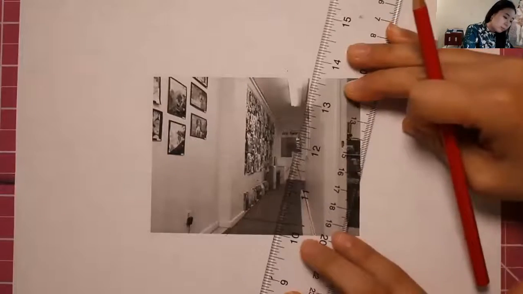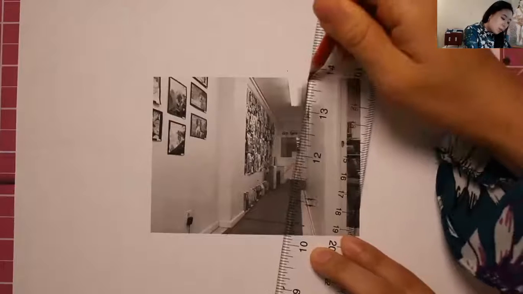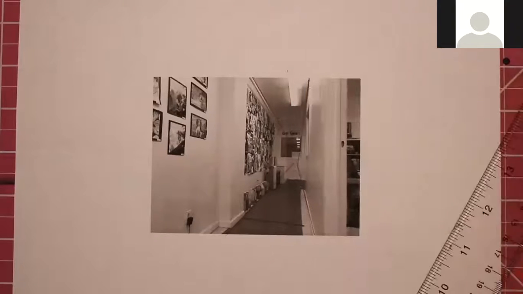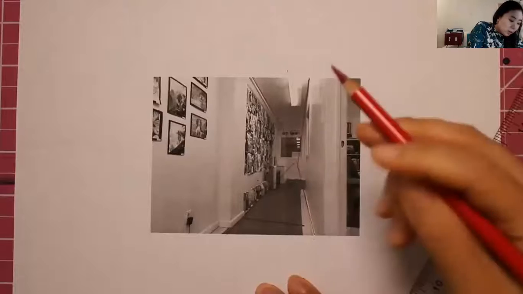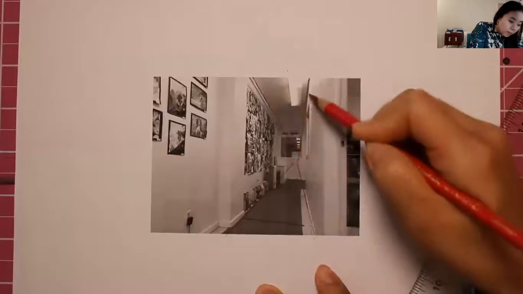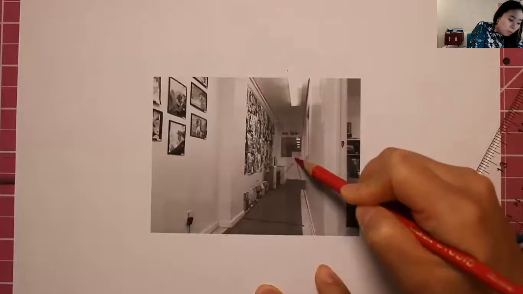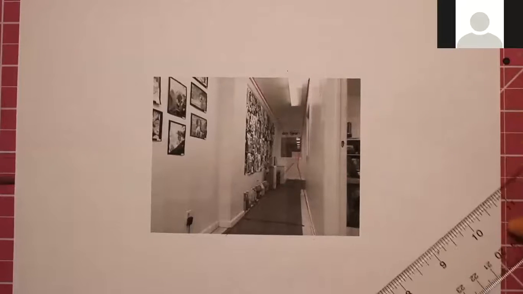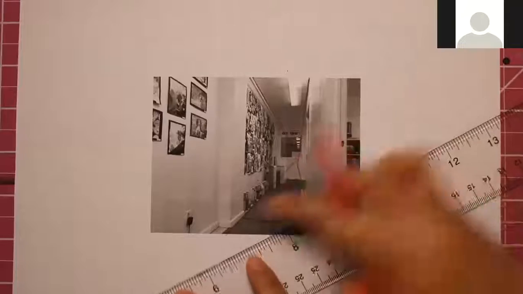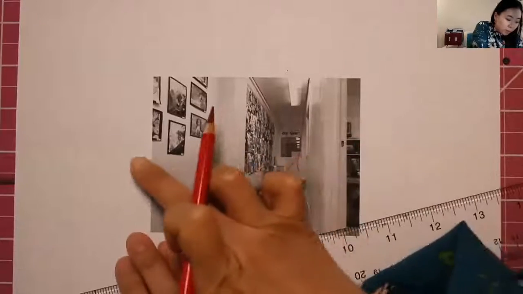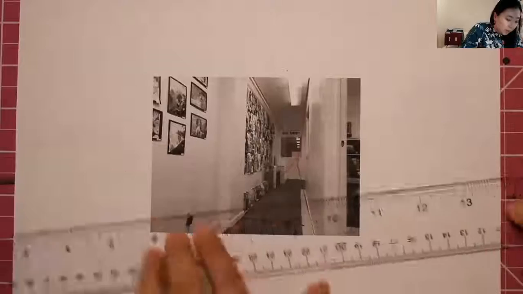Can you see that? Then all the lines go forward to one point. Then that is 1-point perspective. That applies to all the objects.